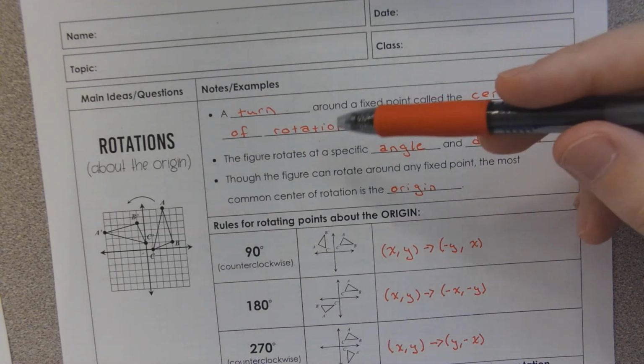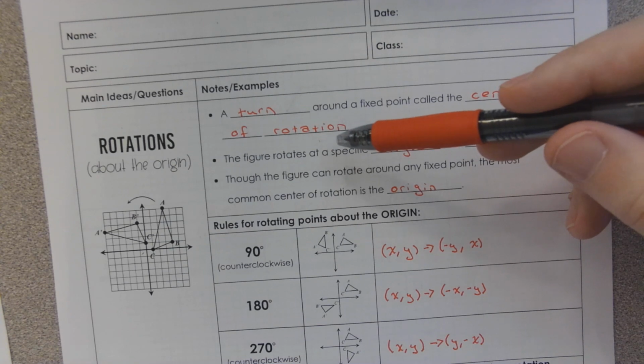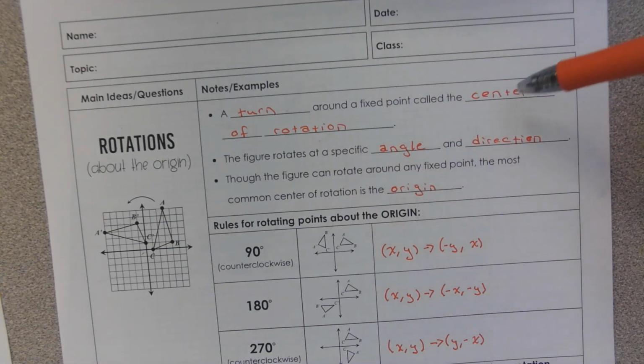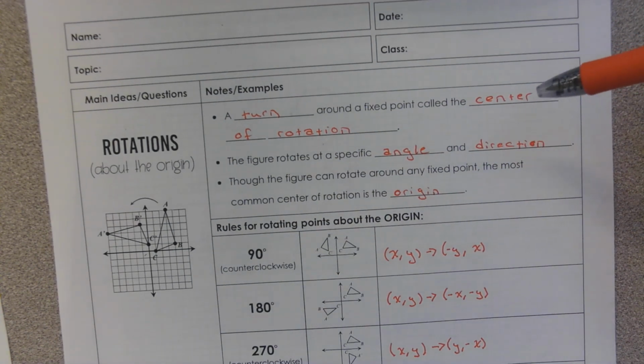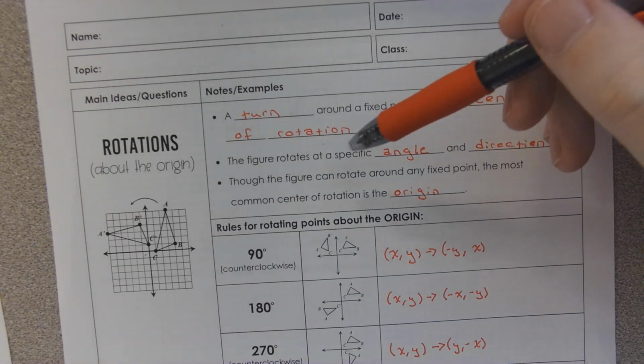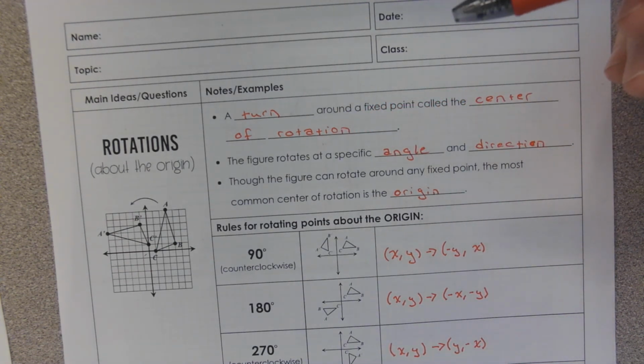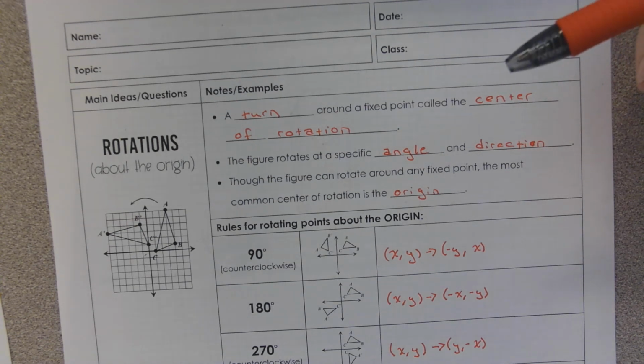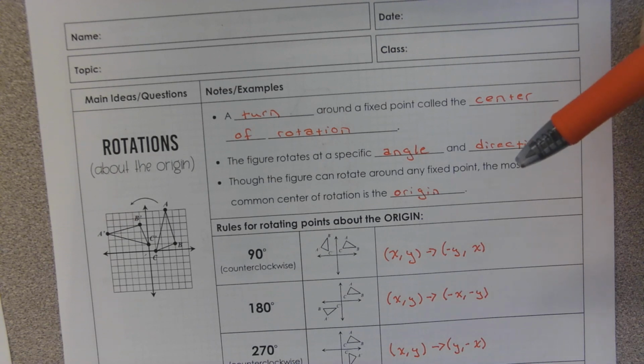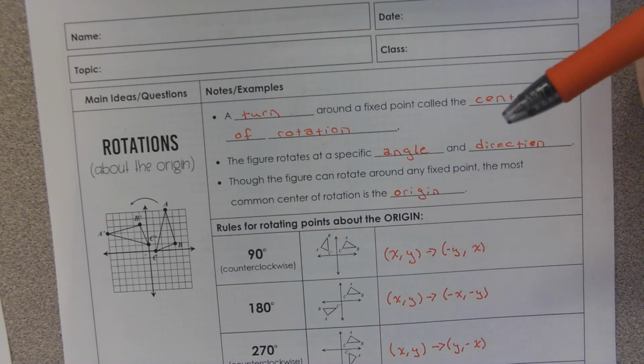Now the figure rotates a specific angle and direction. Though the figure can rotate around any fixed point, the most common center of rotation is the origin. So we can rotate around any point, like the point (4, 3) if we want, but we're going to stick with the origin, or (0, 0).